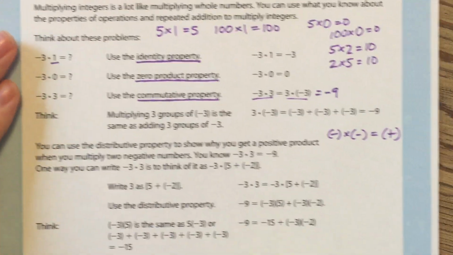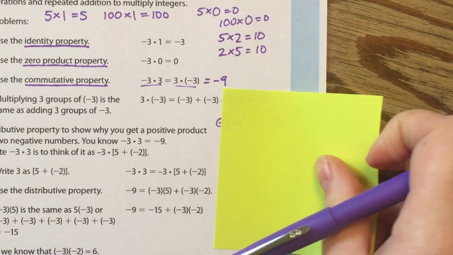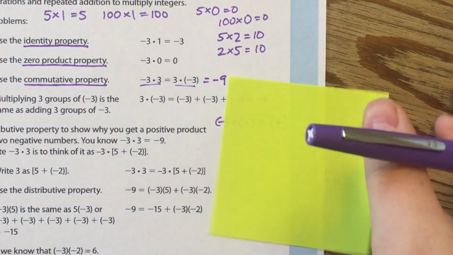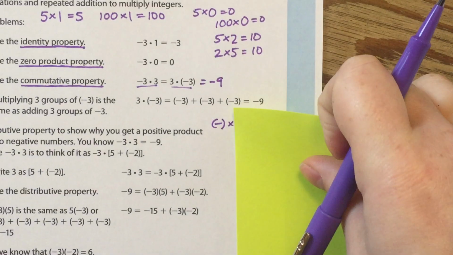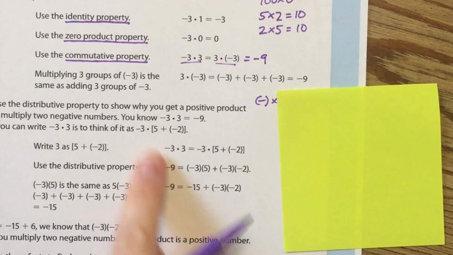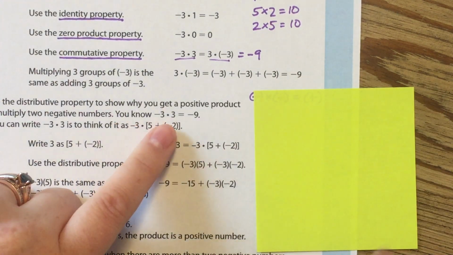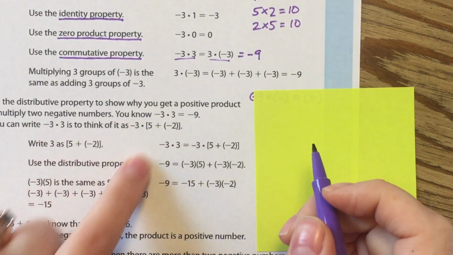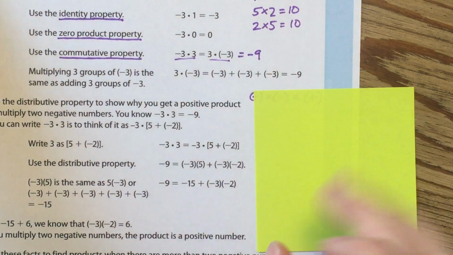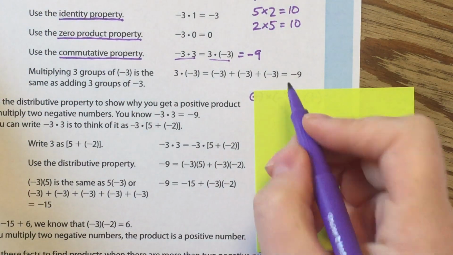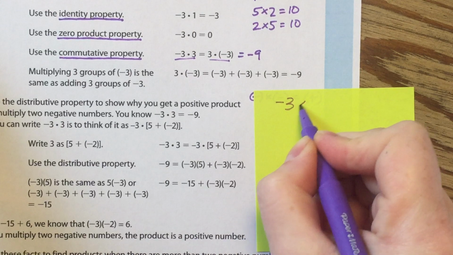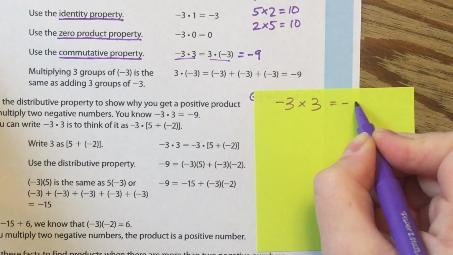I'm going to move this off to the side and do my work on a little Post-it. This information is still right here, but I'm going to write it out for you. What we know already is that negative 3 times 3 is negative 9.